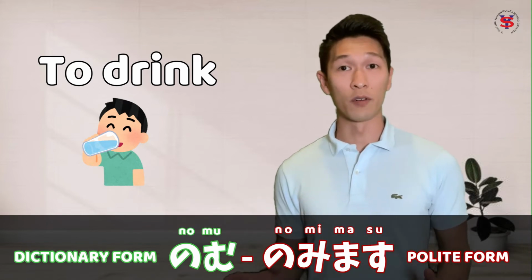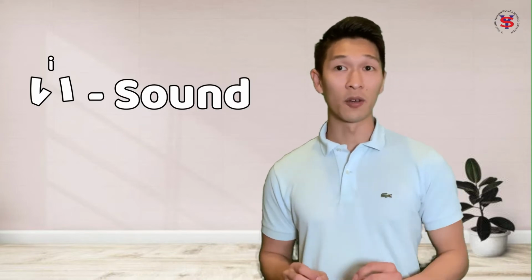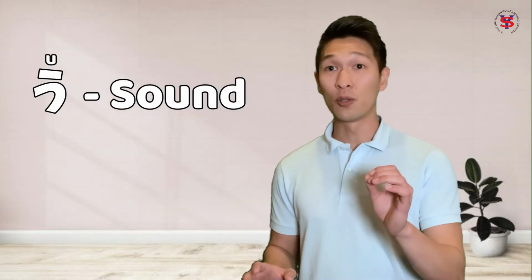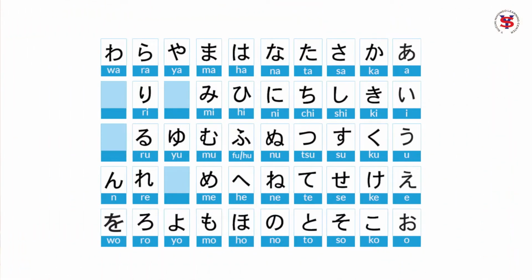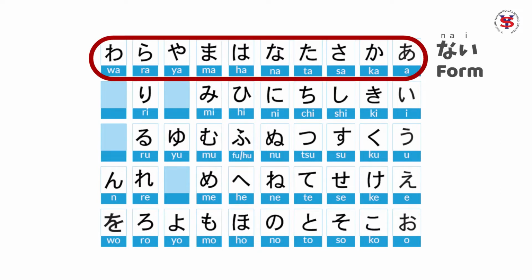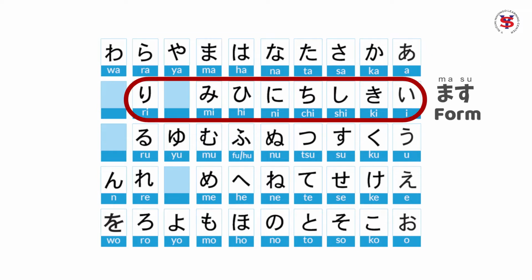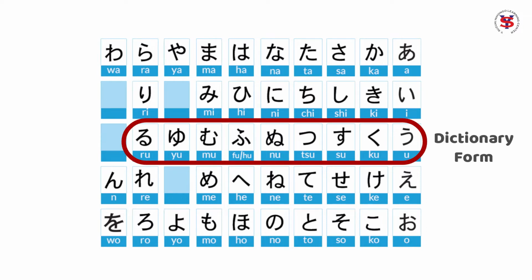Let's start with group 1 verbs. Kung naalala ninyo, sa group na ito ay ang mga verbs na natatapos sa i sound. Ang gagawin natin dito is papalitan natin ito sa corresponding u sound niya. Gaya ng itinuro naming technique sa nakaraang lesson, gagamitin natin ito para mas mapadali ang conjugation natin. So, meron tayong a, i, u, e, o. So, meron tayong 5 lines sa Hiragana chart, right? Ang A line ay tinatawag natin itong nai form. Ang E line naman ay ang masu form. Our U line is our dictionary form.